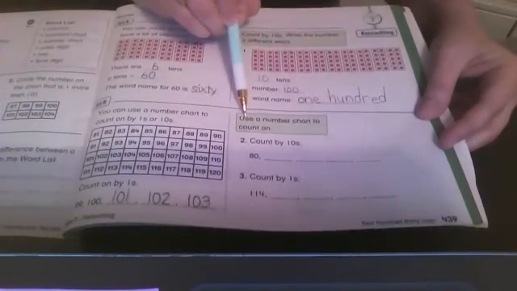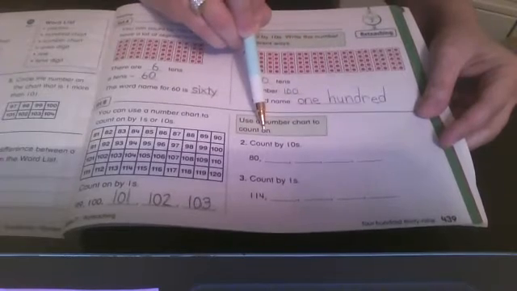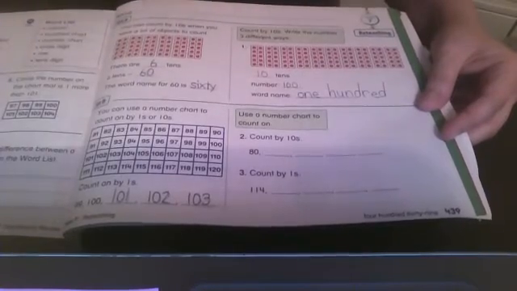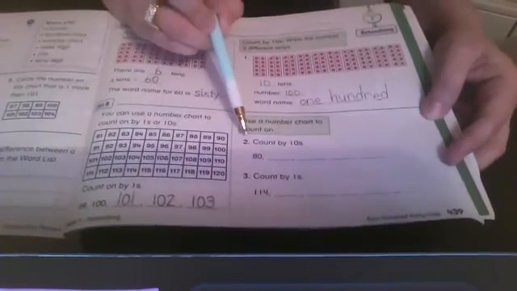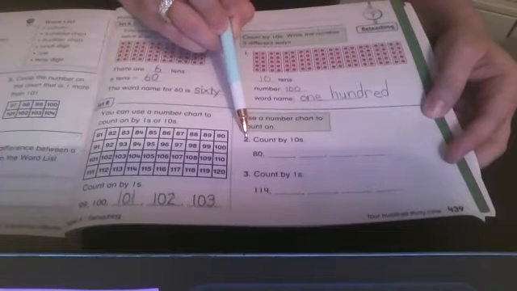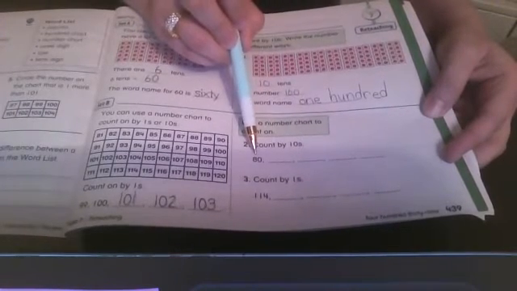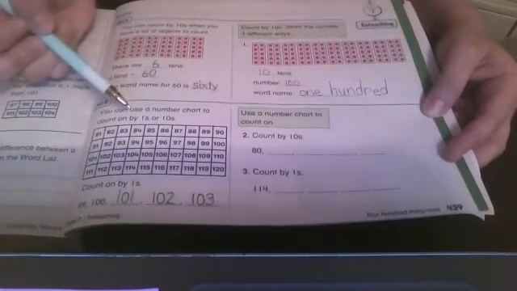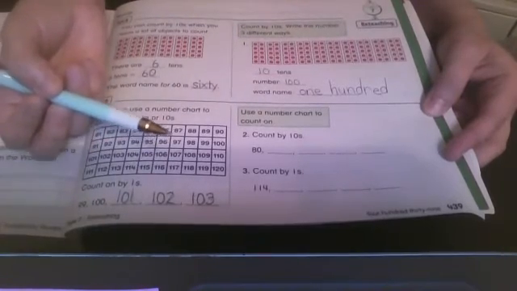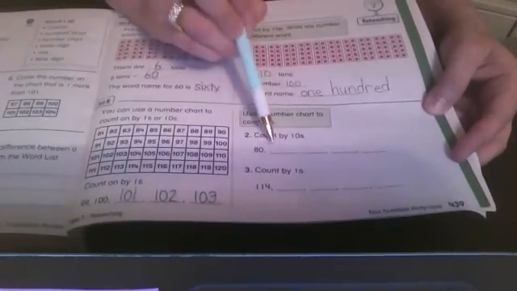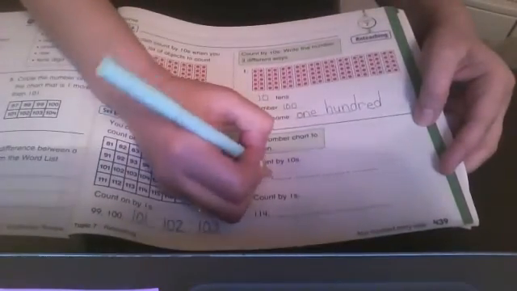Okay, so the directions for the next set ask us to use a number chart to count on. And I would just qualify this by saying use a number chart if needed to count on, because many of you are very good at counting on without a chart. So let's see the first one together. Count on by tens. I'm starting at 80. Okay, so if I'm using the number chart, I know that jumping down is what helps me to count by tens, right? So from 80, I would find 90.